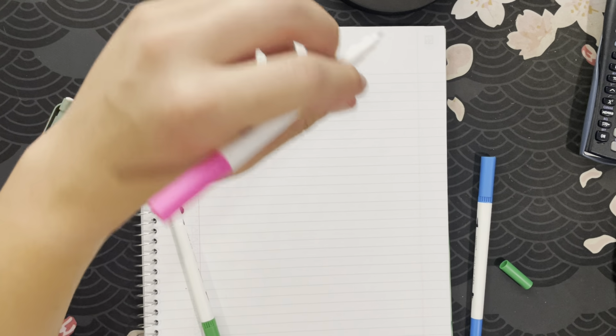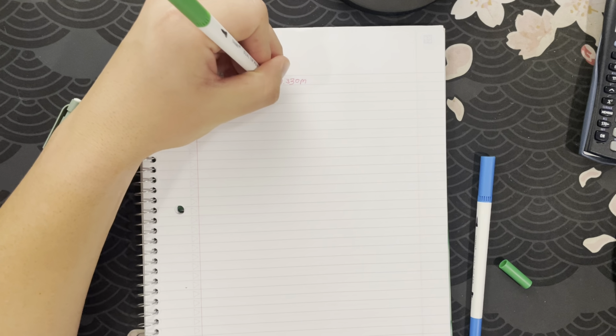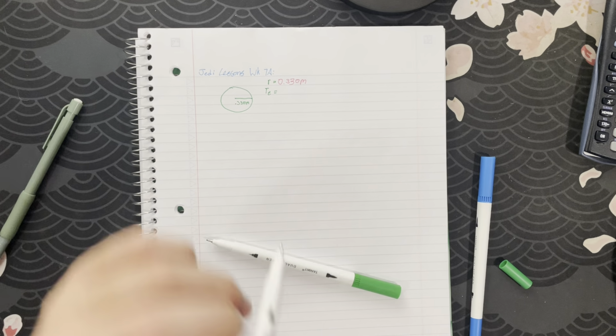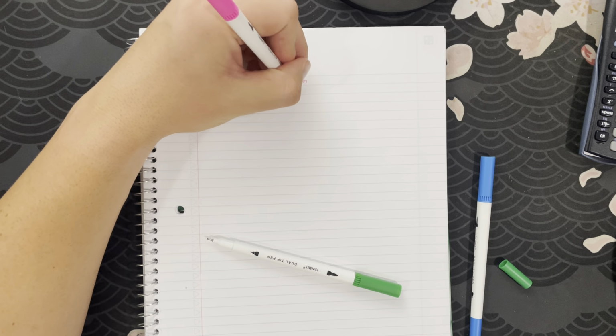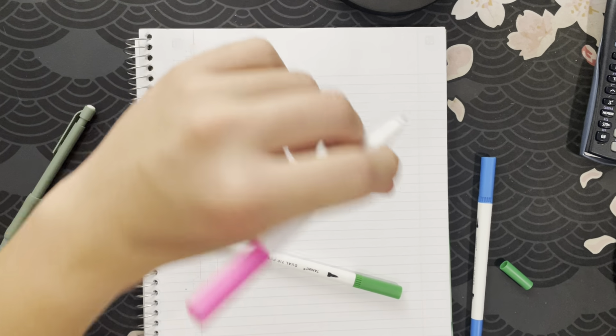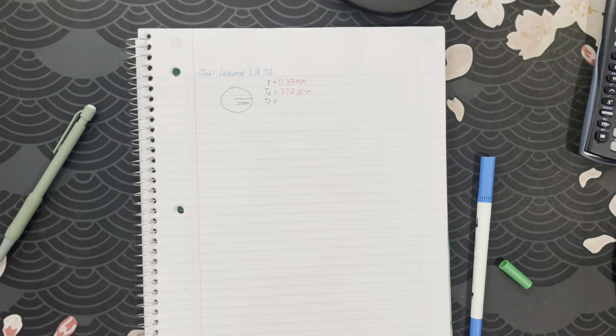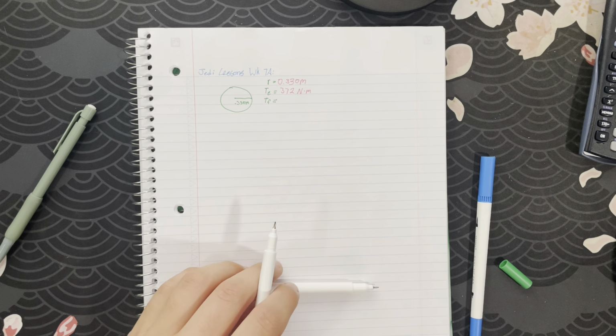We have the torque of the engine, which we're going to call TE. The torque of the engine is 372 Newton meters. We have the torque of friction, which is the counter torque produced by static friction from the road, and that is also in Newton meters.